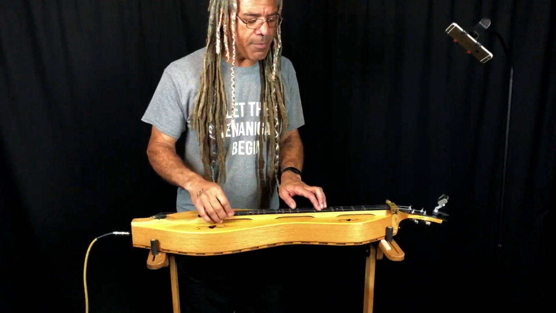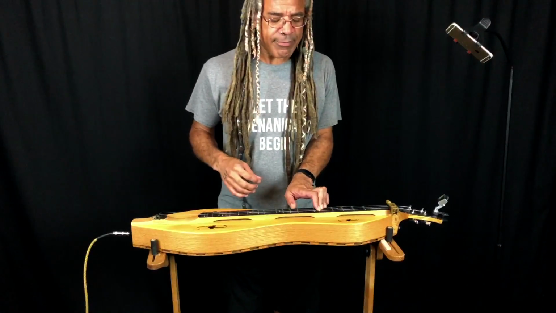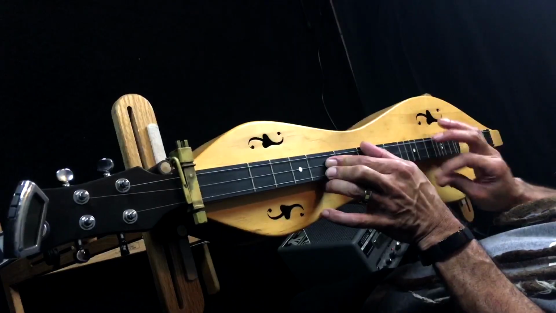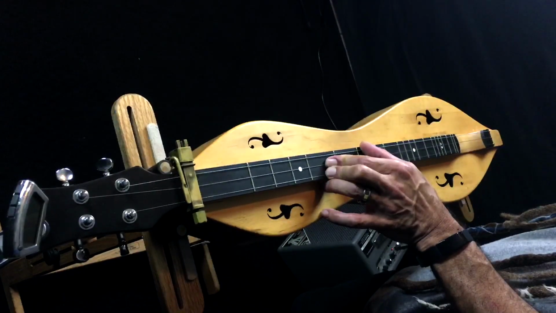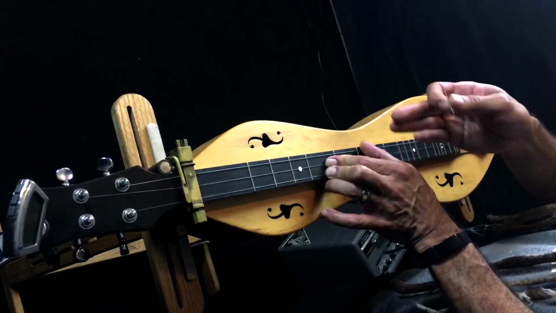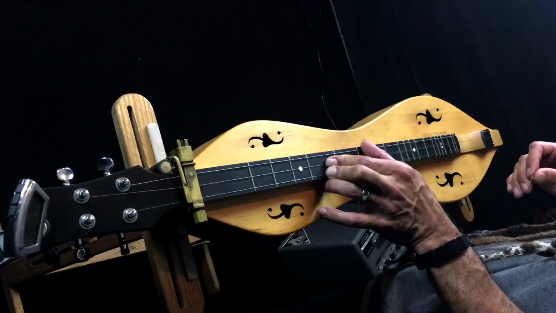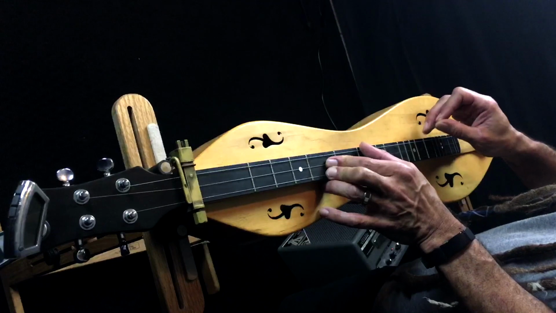First of all, for A minor, I'm going to flip this over and play a 6-4-4 instead. And the 6-4-4 is going to give me a first inversion chord.